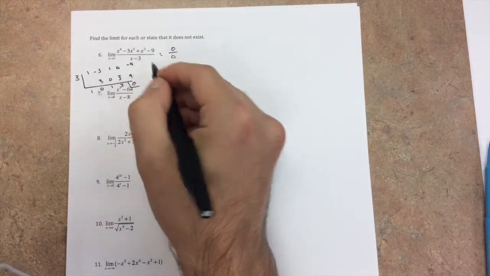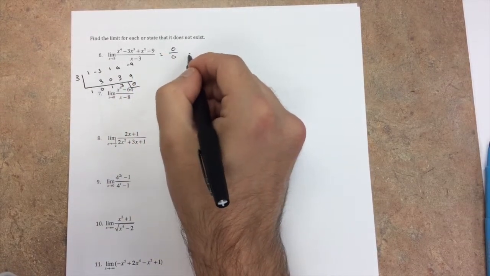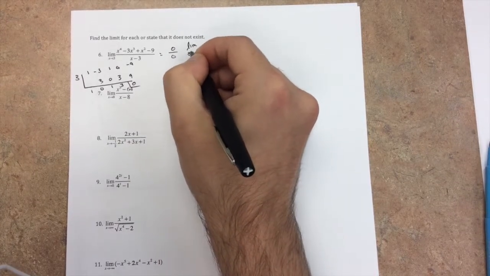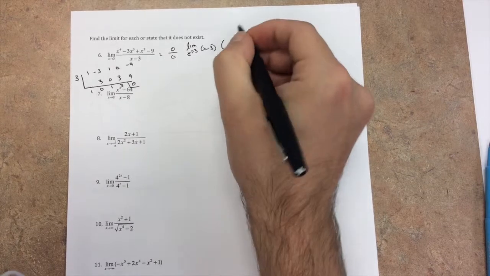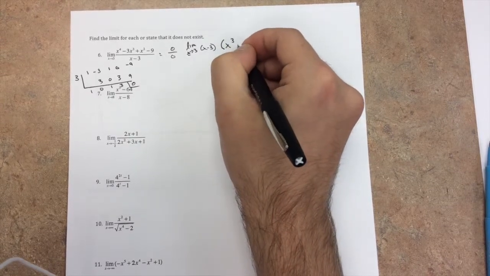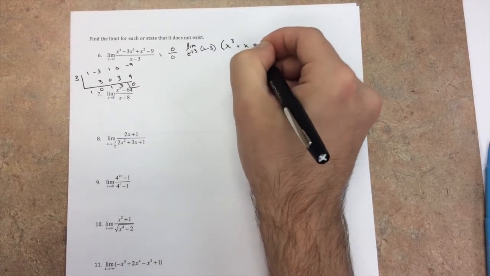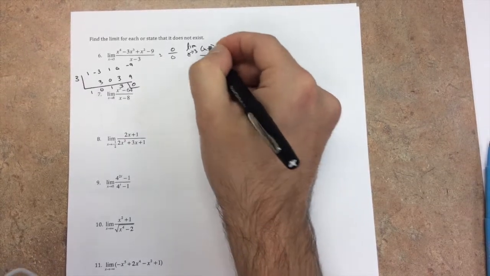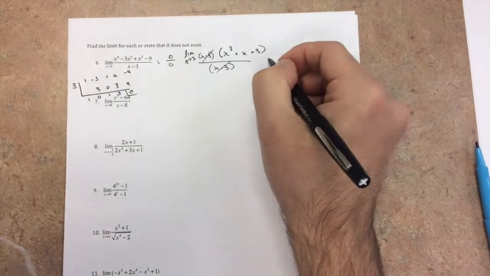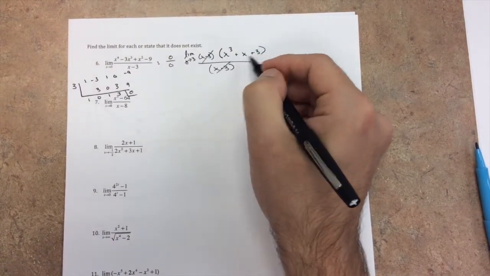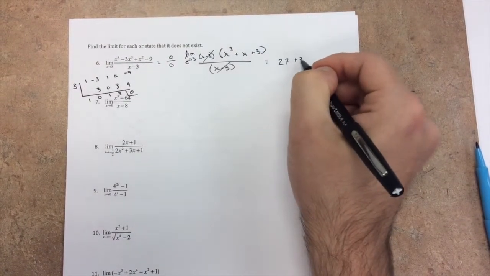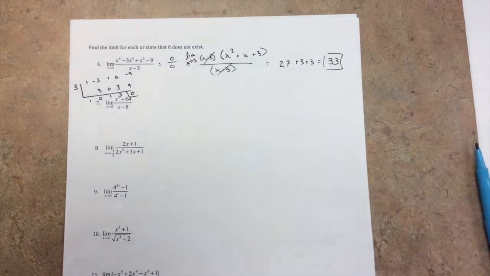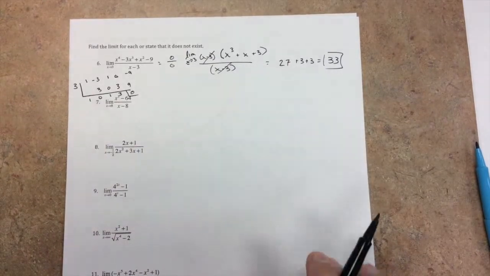Okay, so that drops that down, which means I have x minus 3, the limit as x approaches 3 of x minus 3 times the parentheses x cubed plus x plus 3, all over x minus 3. These cancel, so now I can plug in 3. I get 27 plus 3, which is 33. So the limit as x approaches 3 of this is 33.